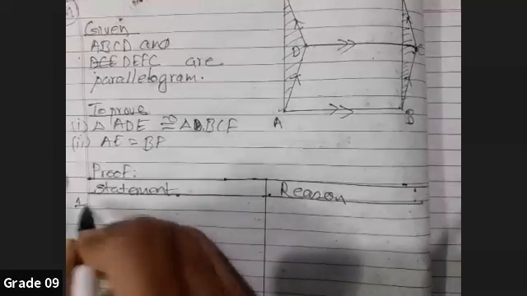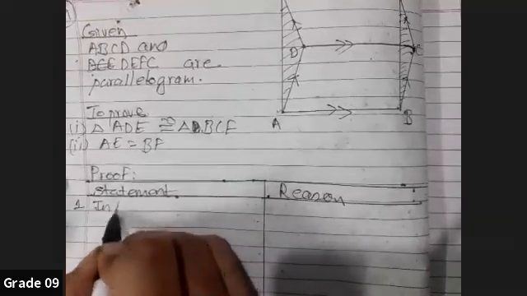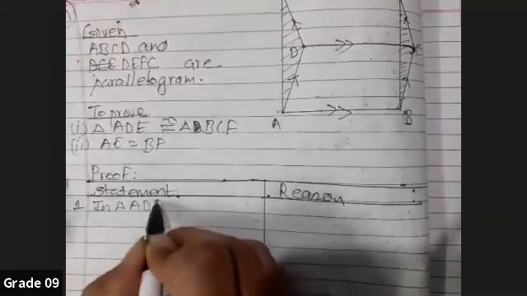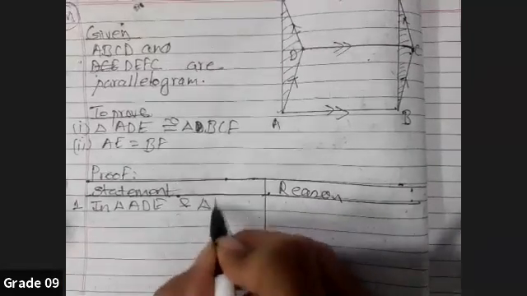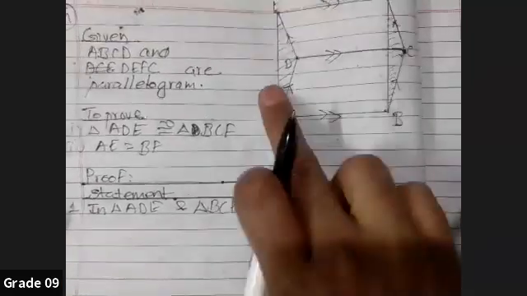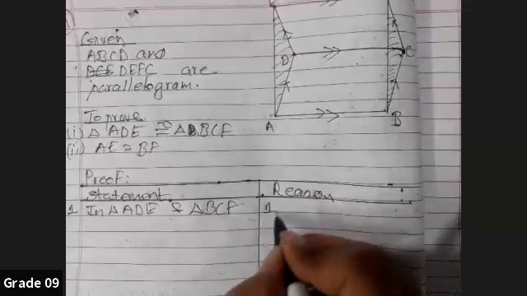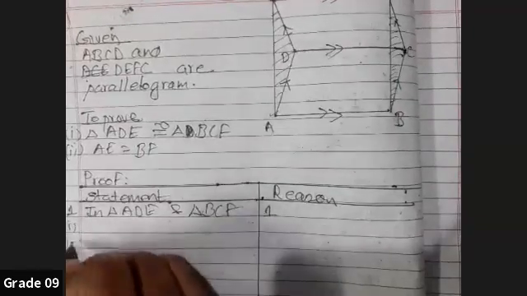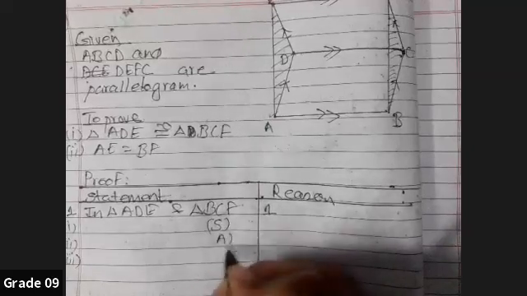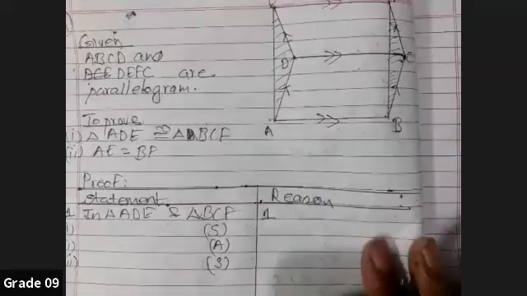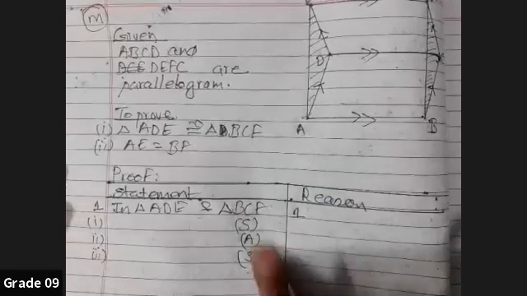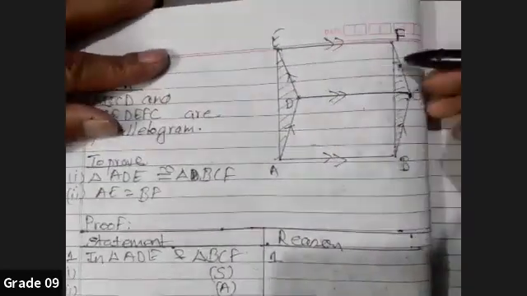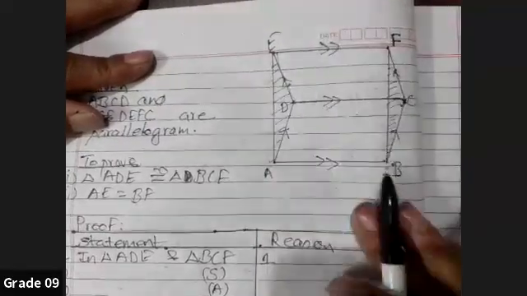Okay, number one, in triangle ADE and triangle BCF, meaning the left triangle and right triangle, I have already decided it is going to be SAS. So why SAS? Okay, I'll just explain first and then I'll start. This is my plan. Why SAS? Because you can see this ED and FC are going to be equal, because these are opposite sides of that upper parallelogram.